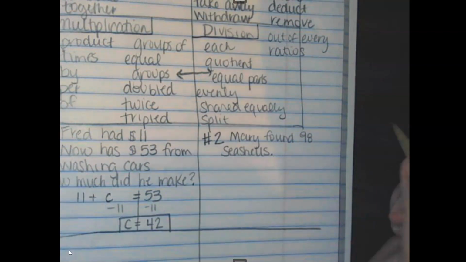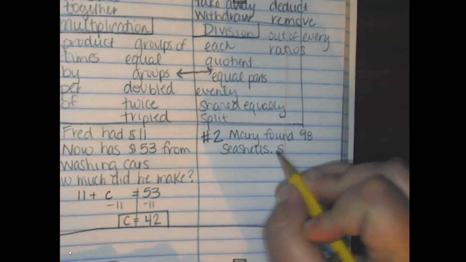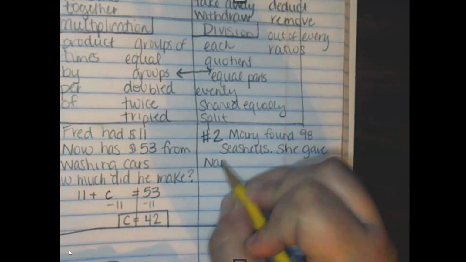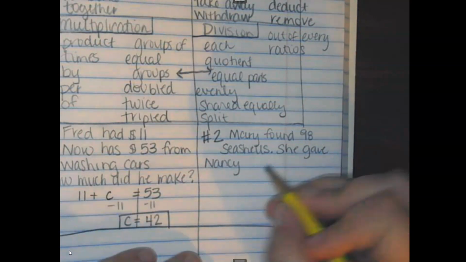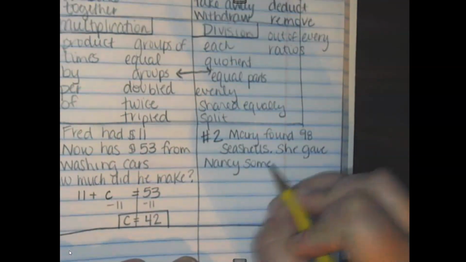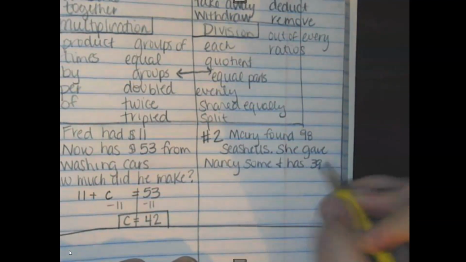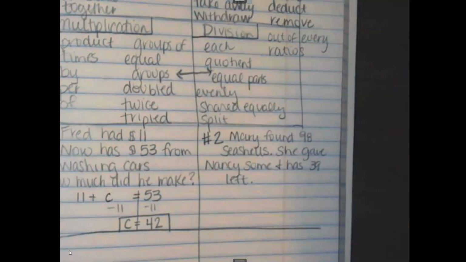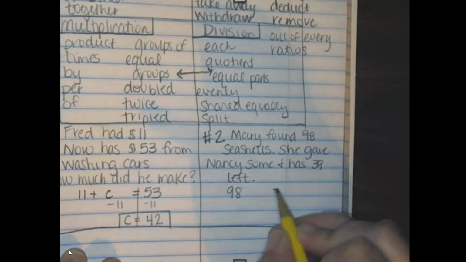She also had starfish, but that has nothing to do with her problem, so I'm not going to write it down. She gave Nancy some and has 39 left. Okay, so we want to find out how many she gave Nancy. So she had 98. She now has a total of 39.